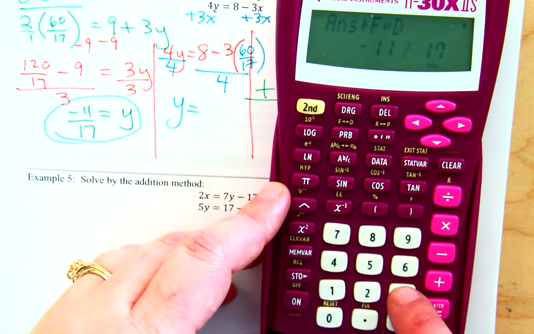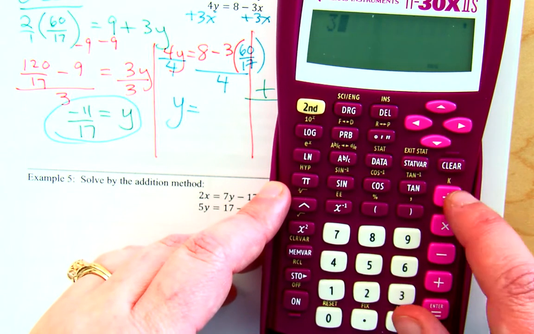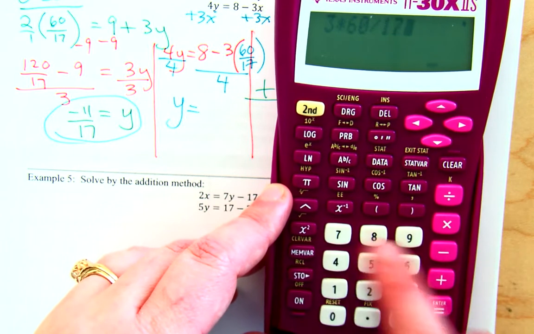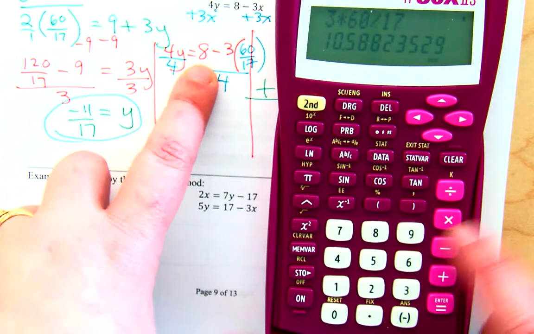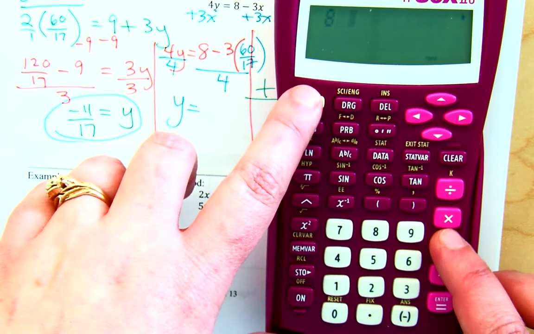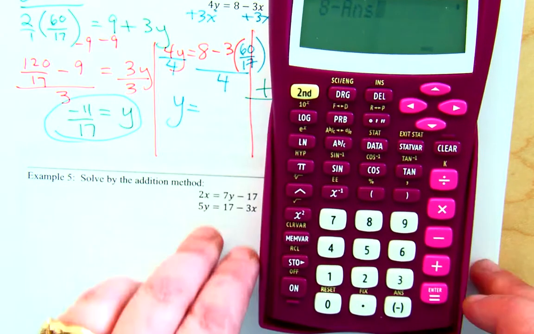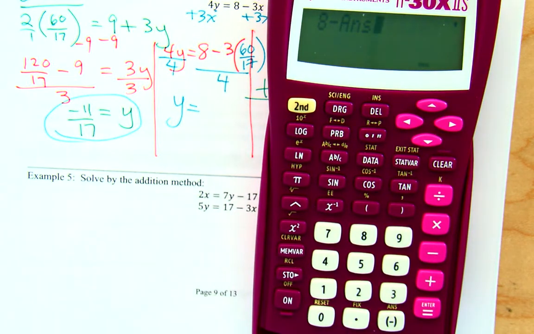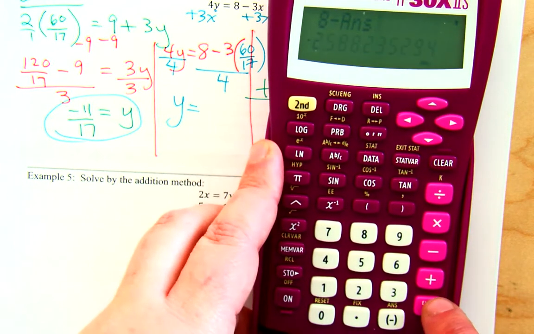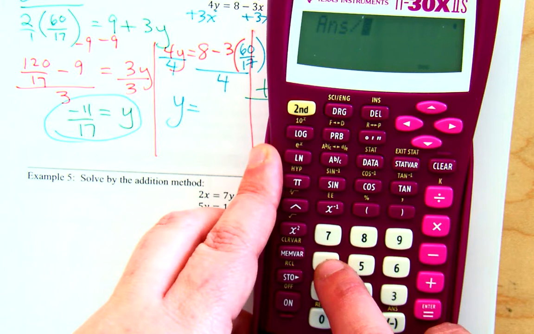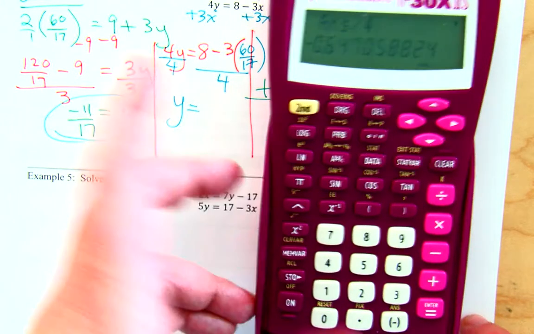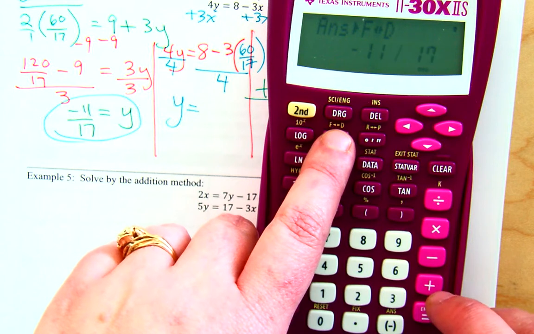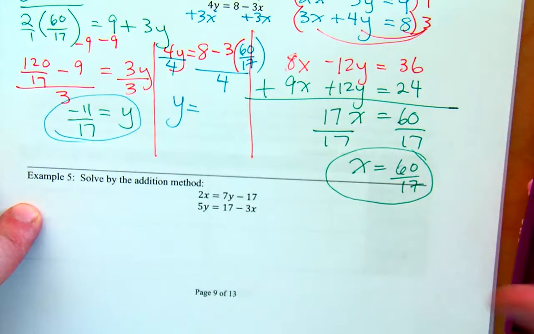So I'm going to go 3 times 60 divided by 17. And then I have to go 8. You see this? 8 minus that answer. So that's another really cool thing about the calculator, that ANS key stored the last answer I had. So I have 8 minus that answer, enter, divided by 4. And I get the same thing. Well, how do I know? Because I go second, F to D, fraction to decimal, and I push enter, and I get negative 11/17.